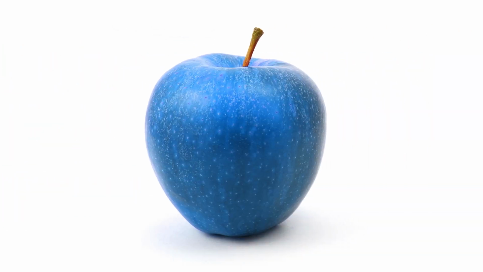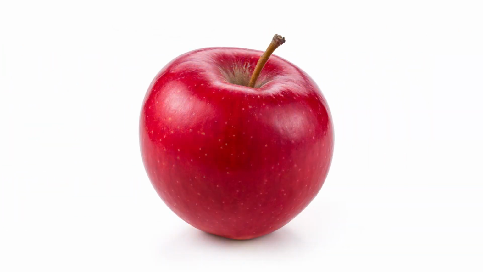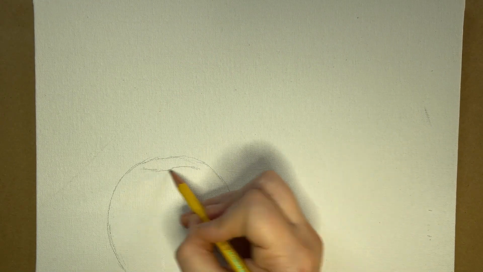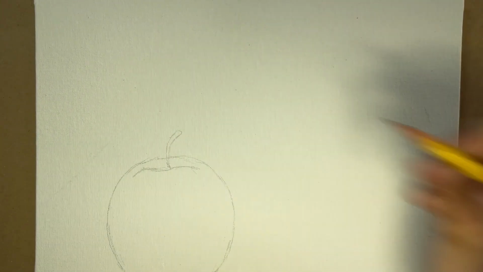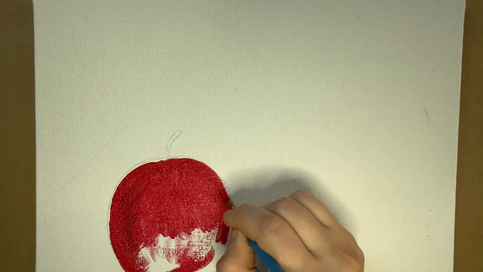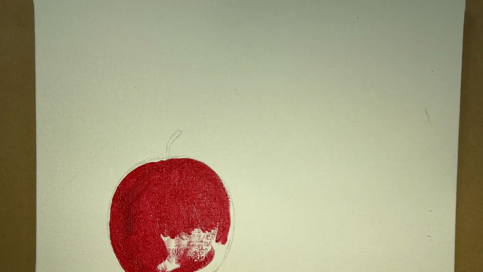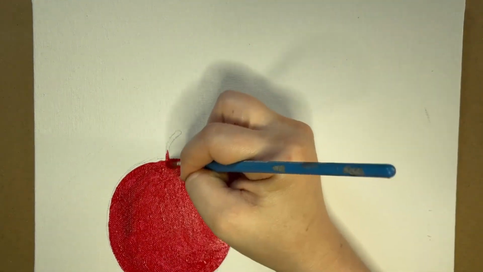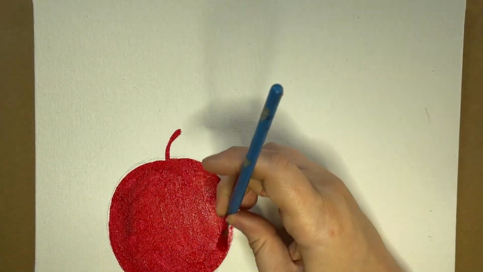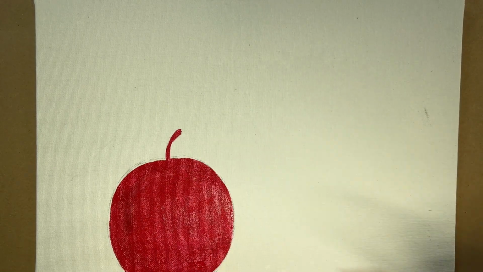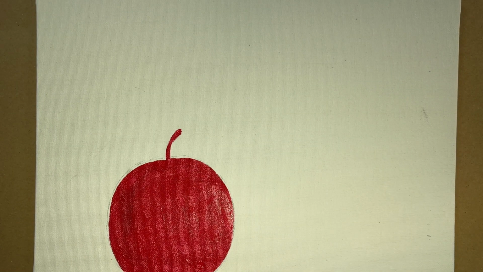So looking at these primaries here, I can confidently choose which color I would begin with to paint my apple. Blue. Just kidding. Red, of course. I'll sketch an apple right here and give it a nice base coat of red. There we are, a nice apple.